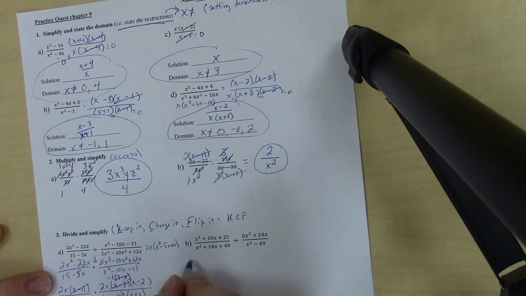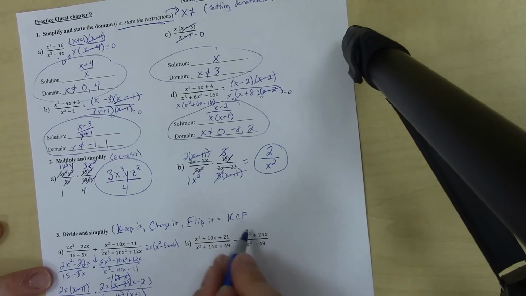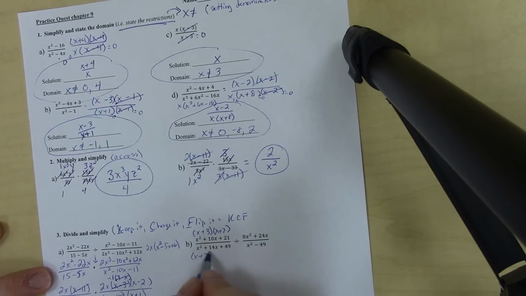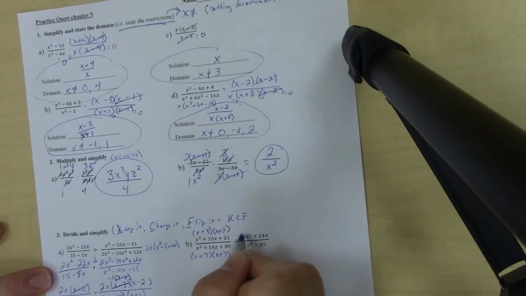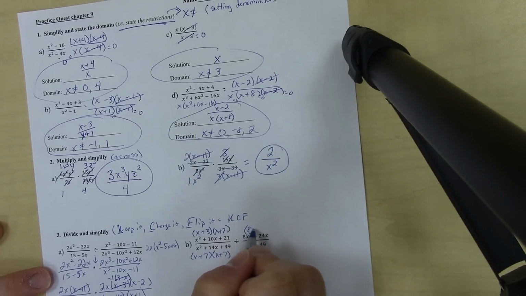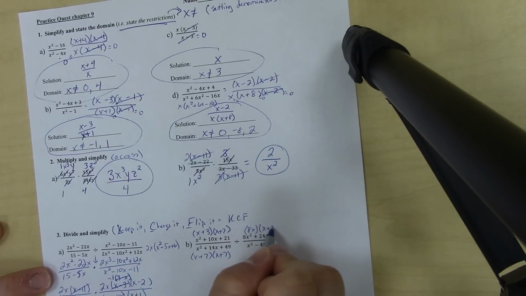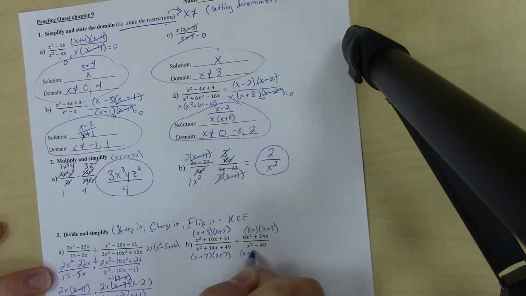Let's do this next one. Again, keep it, change it, flip it. Now I'm going to keep it, change it, flip it at the same time. Okay? I'm going to factor this first. I'm just showing you can do this multiple ways. This is x plus 7, x plus 7. This is 8x times x plus 3. This is x plus 7, x minus 7.